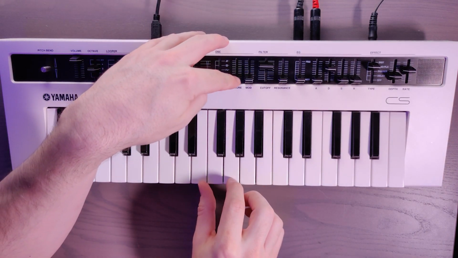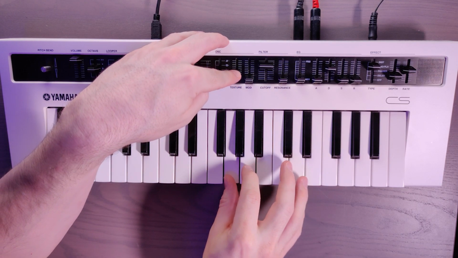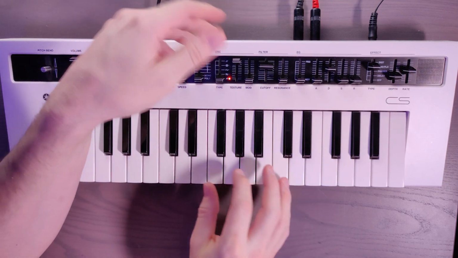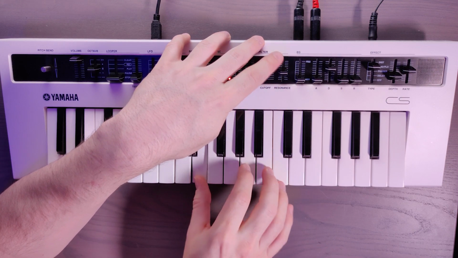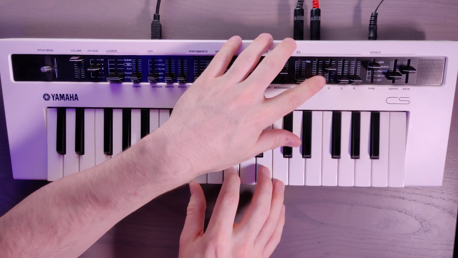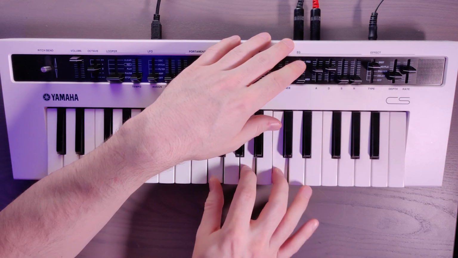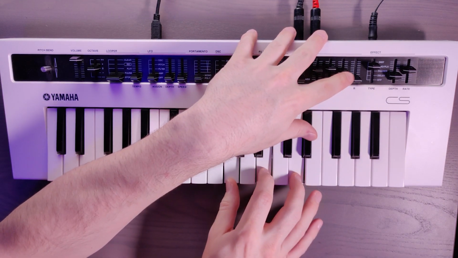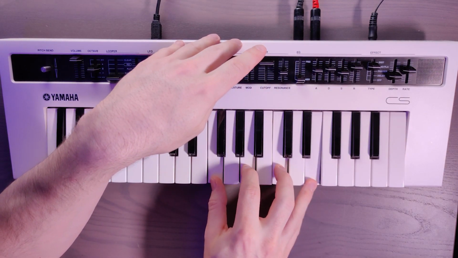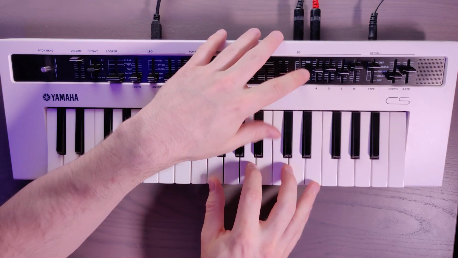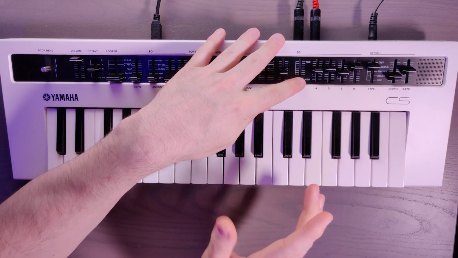We're going to put texture to the max, so we add another sub oscillator, another saw waveform. Mod we can increase as well. It's going to detune the oscillators. Bit of resonance, more attack. Bit of filter envelope.